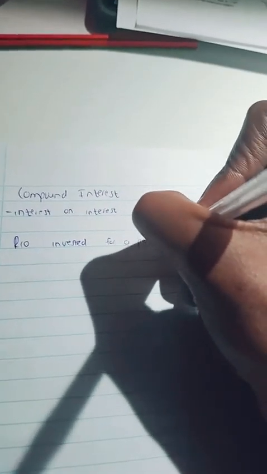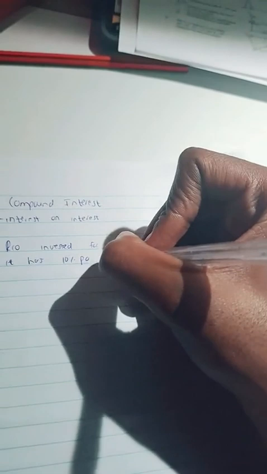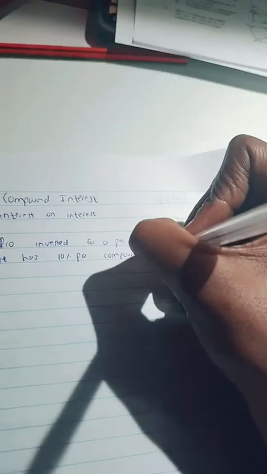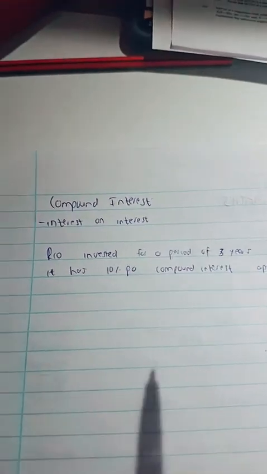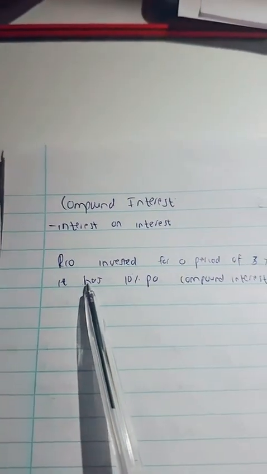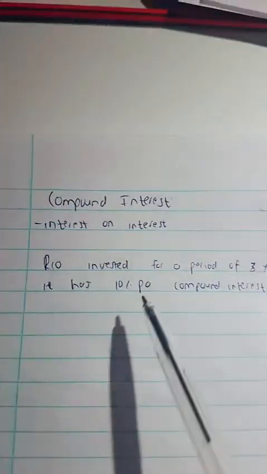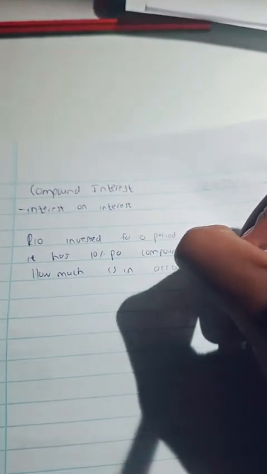So let's say we have 10 Rand invested for a period of 3 years again, and it has 10% per annum compound interest applied to it. I hope you guys understand here. So we have 10 Rand invested for a period of 3 years, then we are told it has 10% per annum compound interest applied to this particular investment. So then the question is, how much is in the account after 3 years?